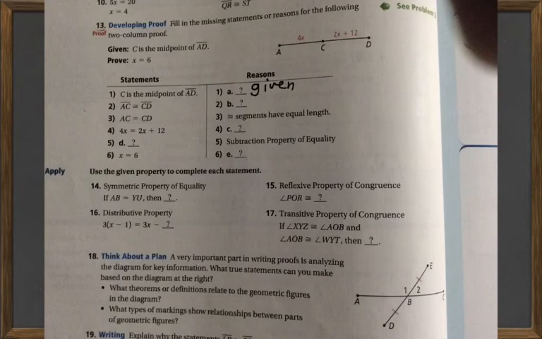All right, everybody with me? Okay. So, C is the midpoint. What do I know based on that phrase? The word midpoint. It's halfway. So what do I know? I know that AC equals CD. What word told me that AC equals CD?